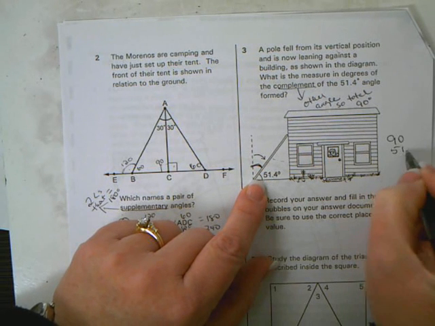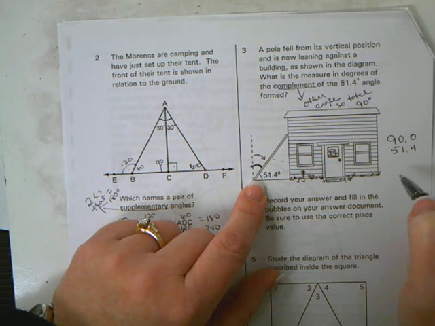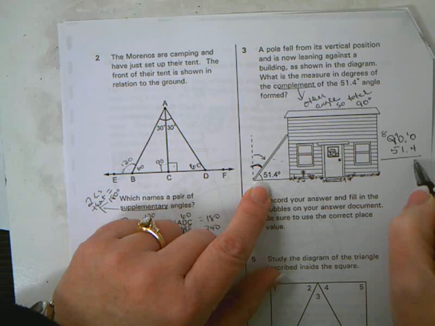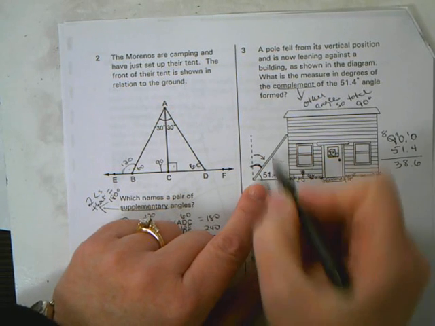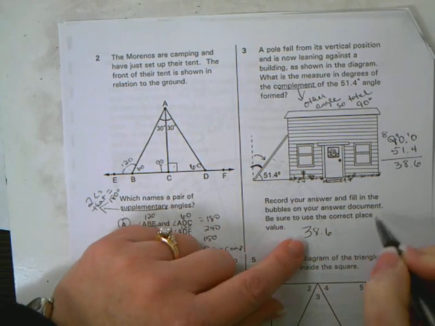I'm going to have to borrow. So 38.6, and I'm just going to double check. 38.6, and if I were bubbling that in, it says have a bubble grid. We don't have a bubble grid. So 38.6 will be fine.